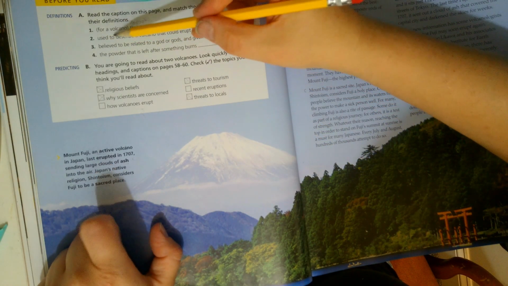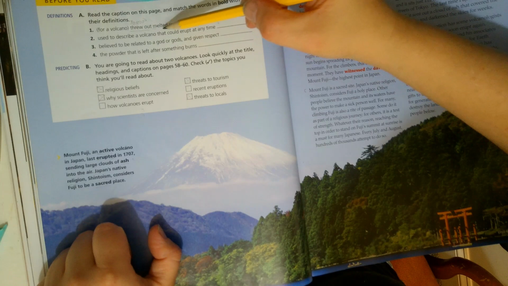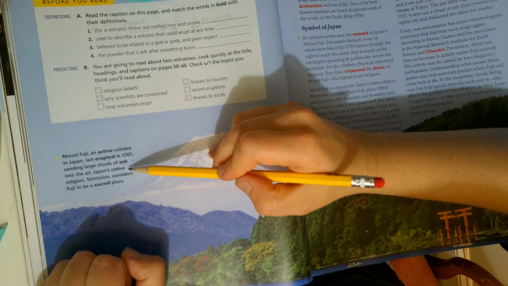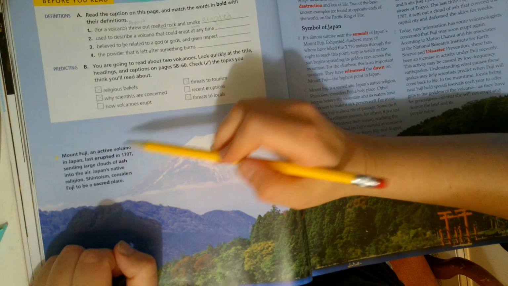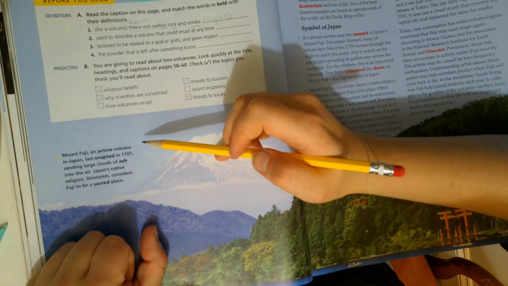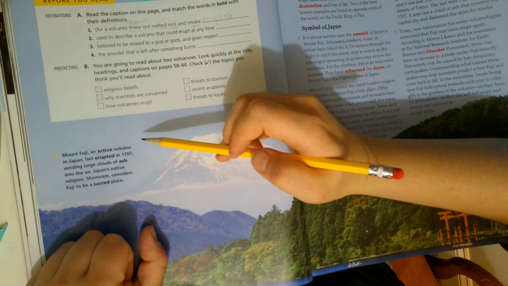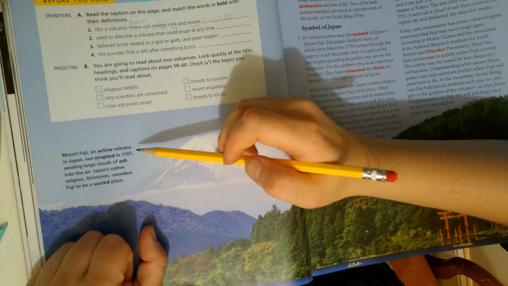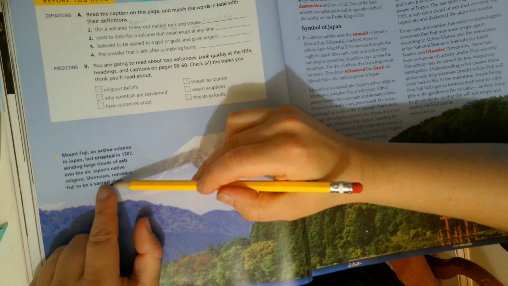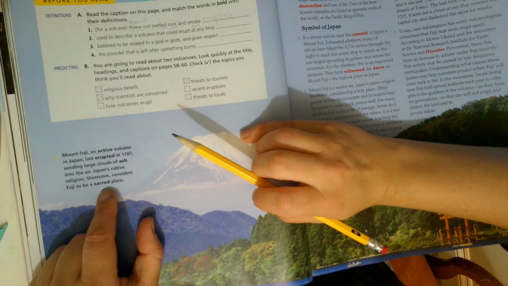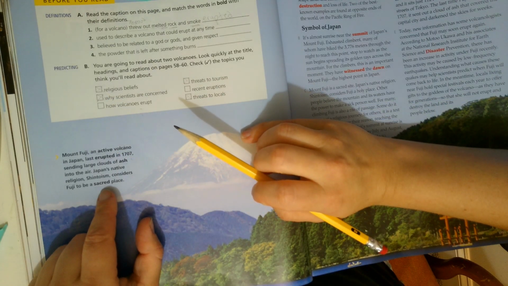Okay, number 2, used to describe a volcano that could erupt at any time. So this describes what kind of volcano? Is it an ash volcano, a sacred volcano, or an active volcano? If it can erupt at any time.